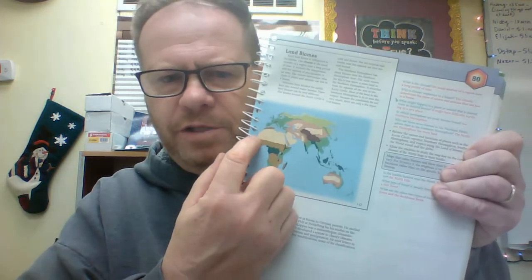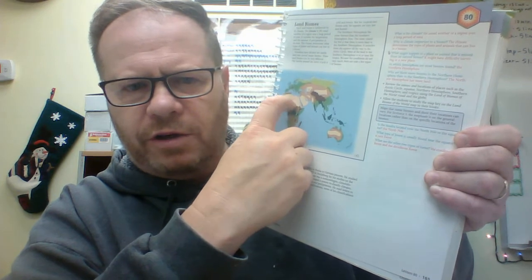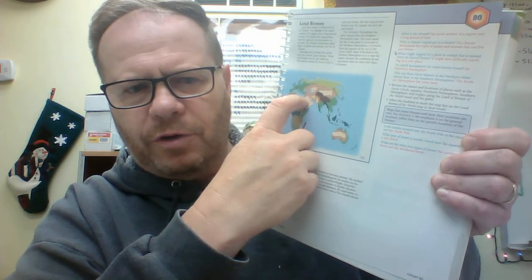All right, and so if you look at that map, you can see there, the equator is about right here at this level, just a little bit below the halfway point. And so there's not a lot of land you can see below the equator, and most of it's close to the equator within this area. That's going to be more tropical.